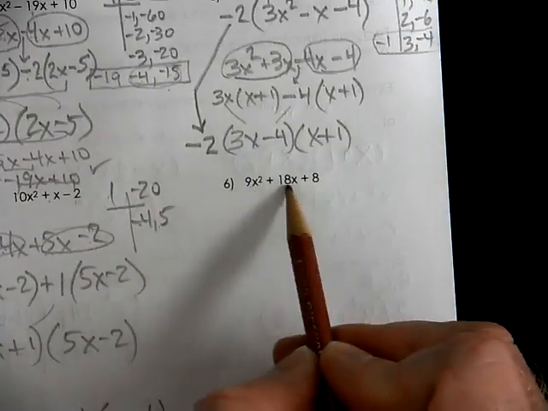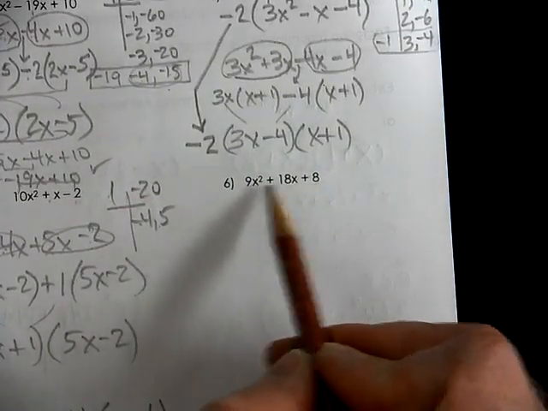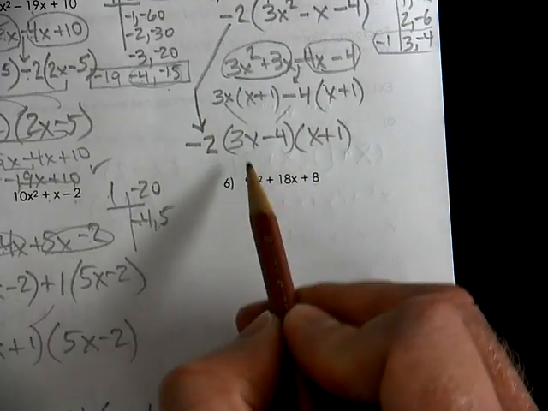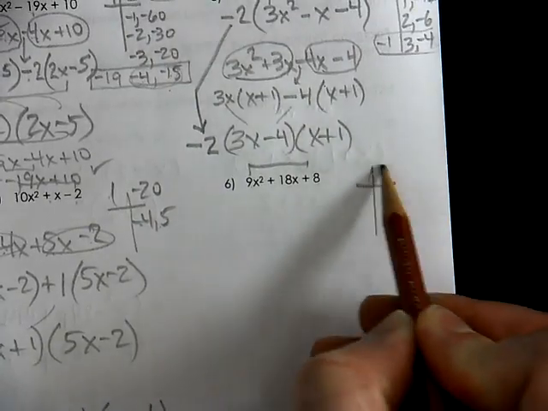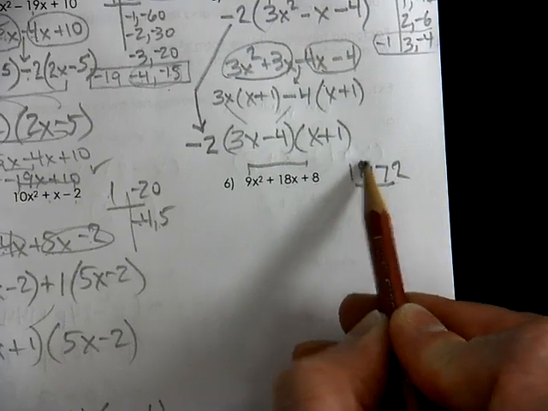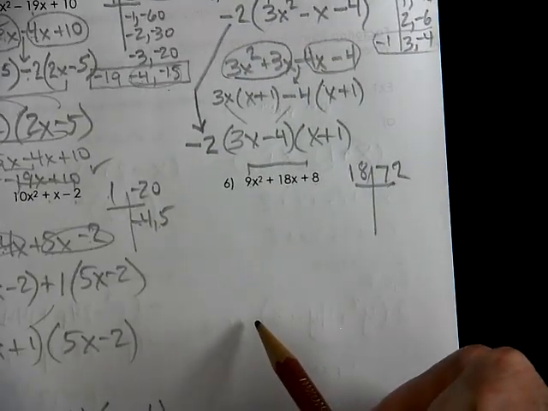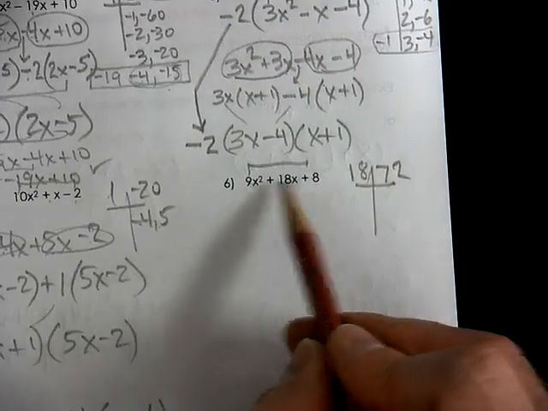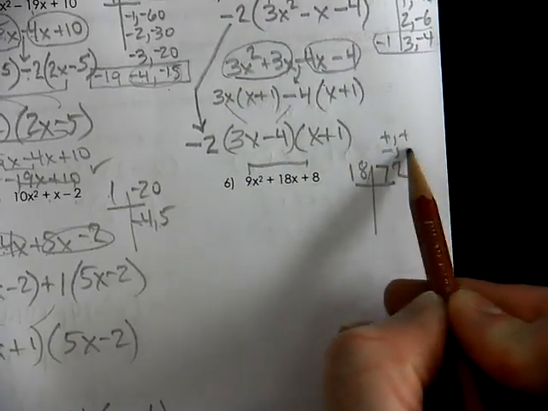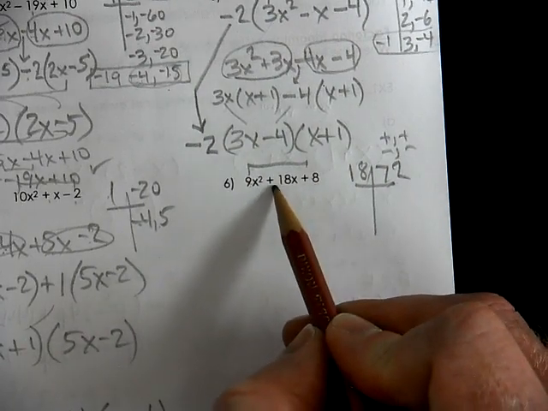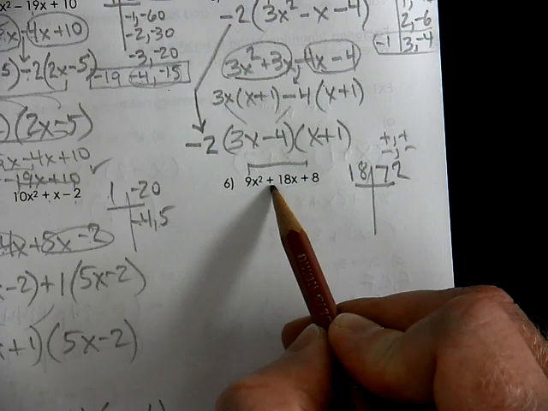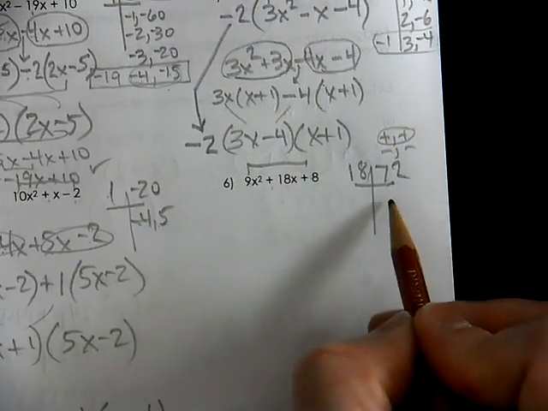Last one. There's no GCF. It almost looks like there is, but there's no GCF in all 3 of them. So we're going to do 9 times 8 is 72. That adds to be 18. I know that I have a positive 72. So my 2 signs have to both be positive or they have to both be negative. Since it's adding to be a positive, I know that they both have to be positive.